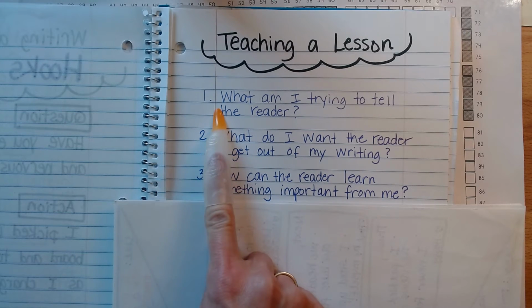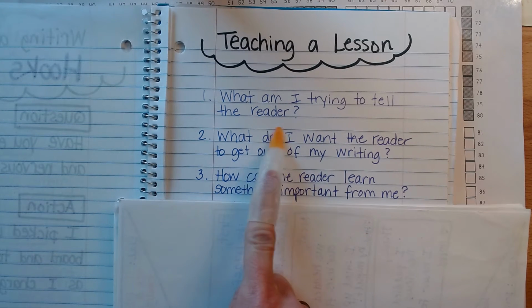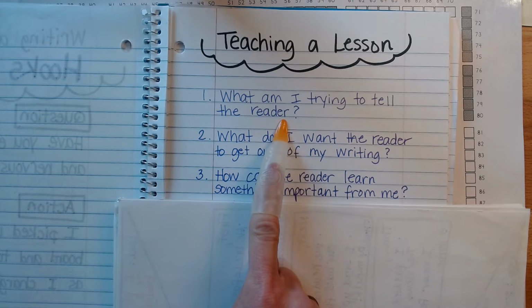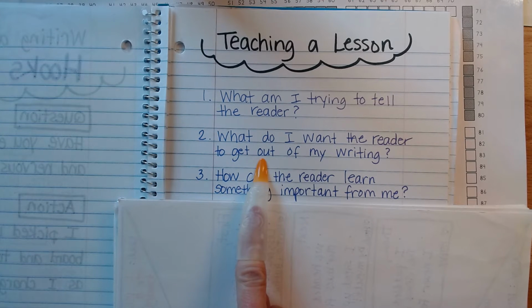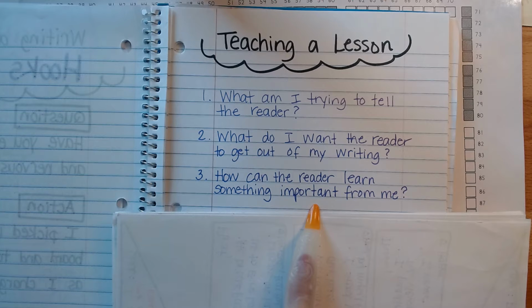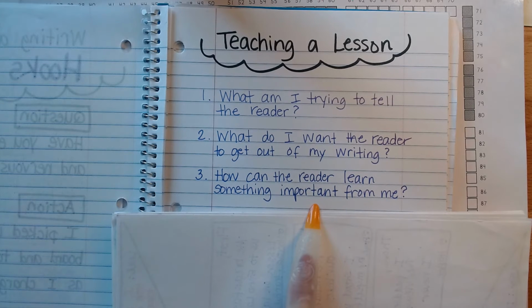You're going to ask yourself, what am I trying to tell the reader? You're clearly telling them a story about something that happened in your life, but what do you really want them to understand? Maybe you could ask yourself, what do I want my reader to get out of my writing? We talk about that a lot with author's purpose. What are you supposed to take away from reading a book or a story? Possibly, how can the reader learn something important from me? So you're writing a personal narrative, but it has a turning point where you've learned a lesson and you're sharing that lesson with your reader.